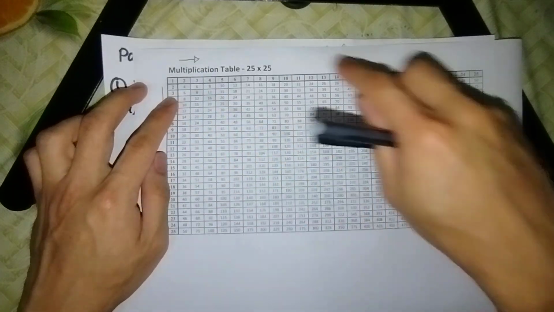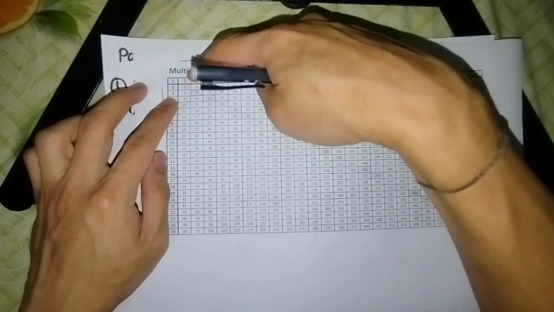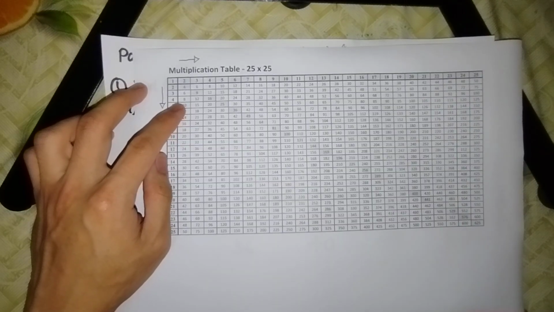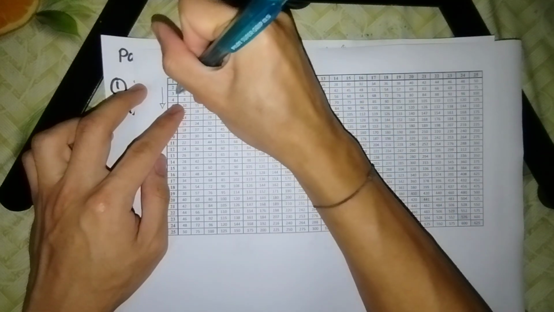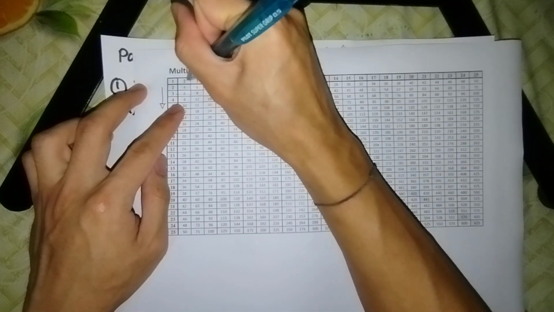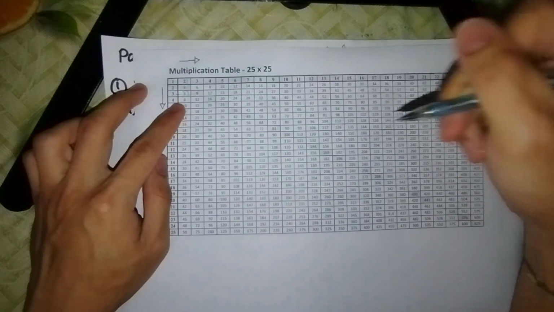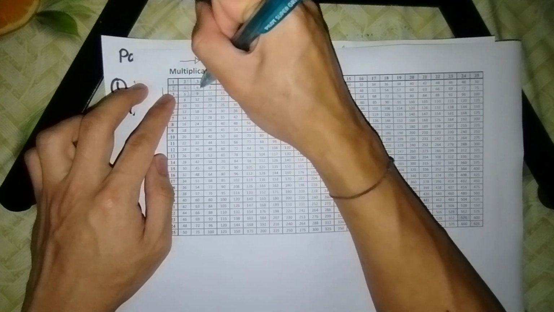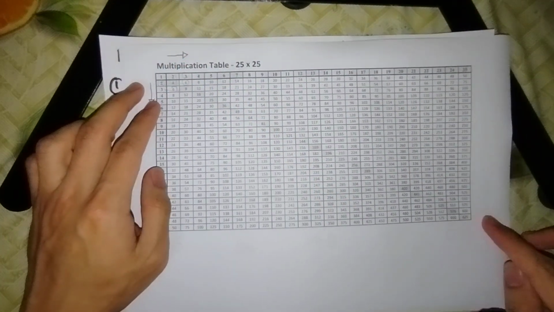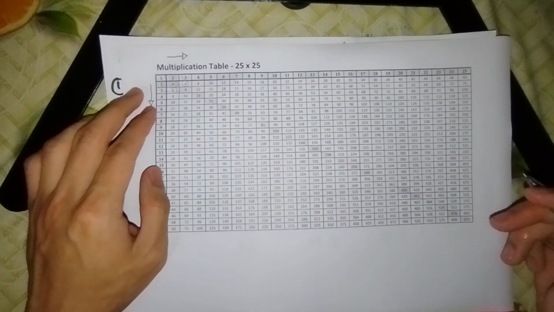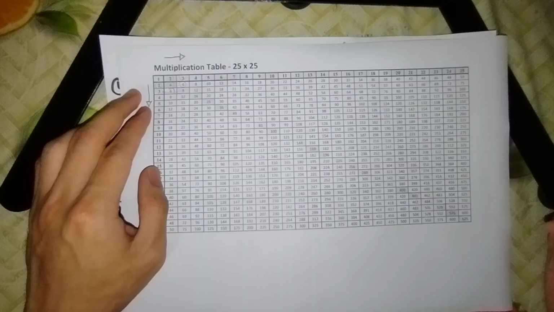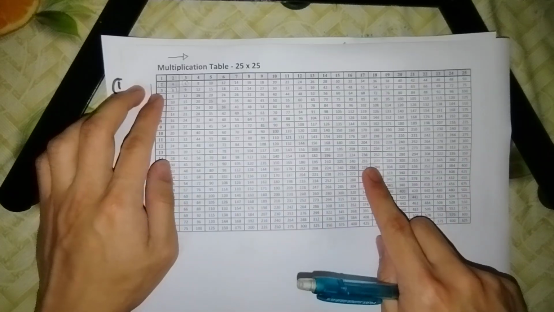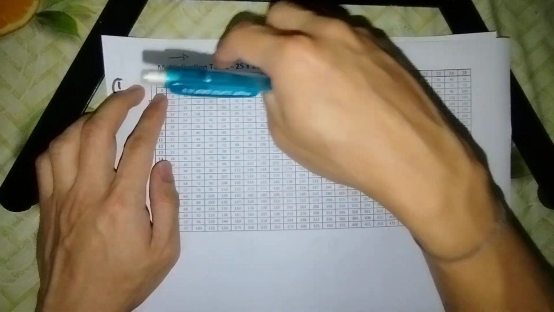So in this case, for example, we have 3 times 2, you're going to get 6, where the numbers intersect. So they intersect here at 6. And the same thing if you have 2 times 3, they intersect here, and yes, it's 6 as well. So this is a very handy table for your reference, but you must know your times table as you're moving towards advanced mathematics.